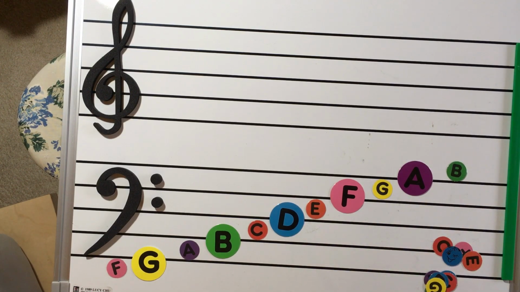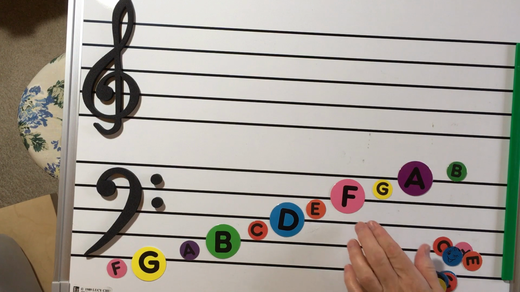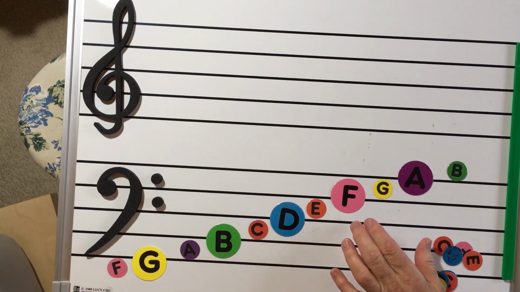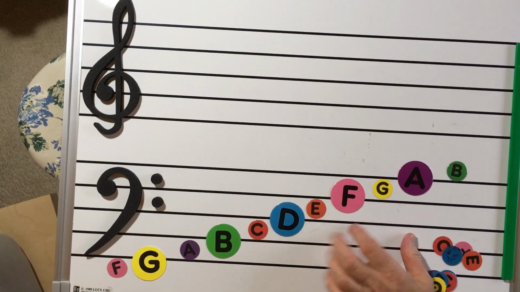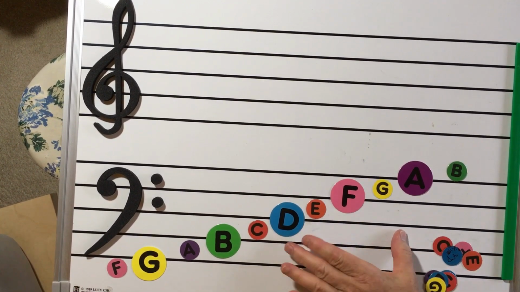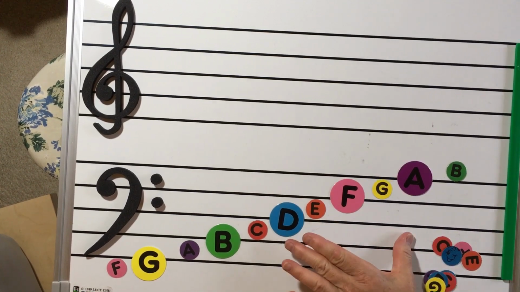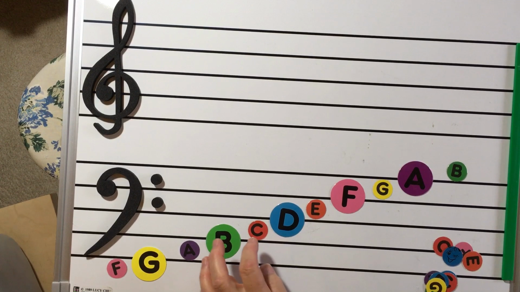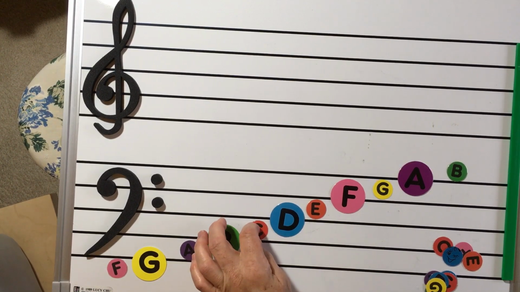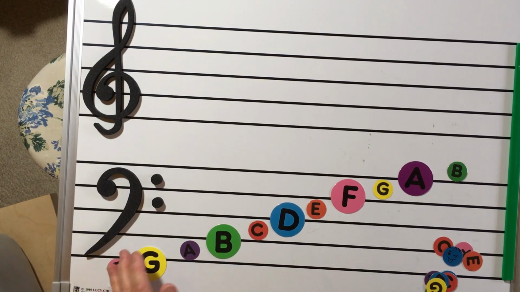The landmark notes, because if you know F, then you should easily by now or very shortly thereafter be able to go up a second, down a second, up a third, down a third. That takes care of 5 notes that you would know automatically. Then another good landmark note is C. So I'm going to take everything off except the landmark notes.